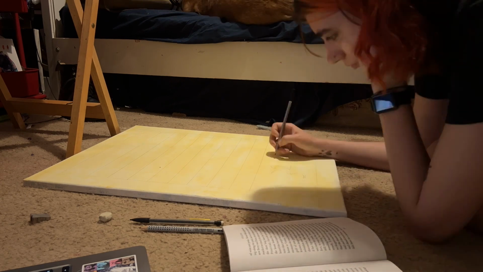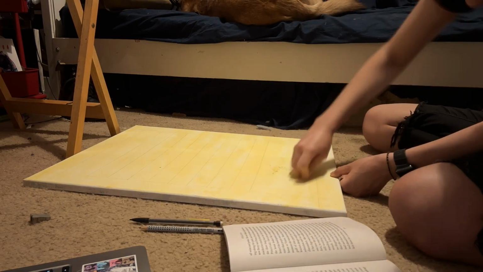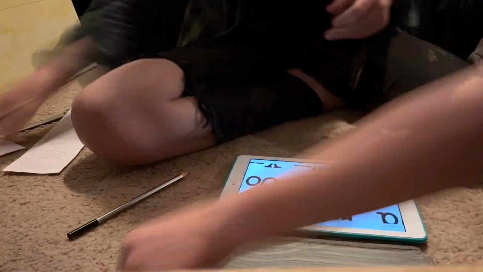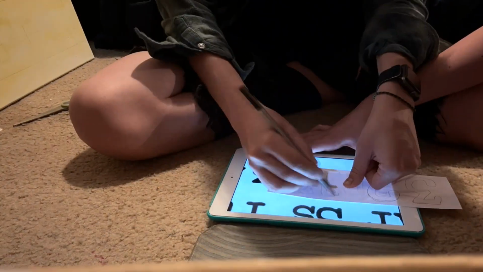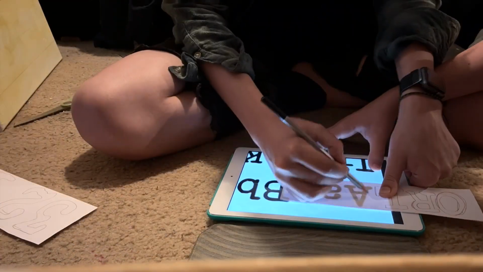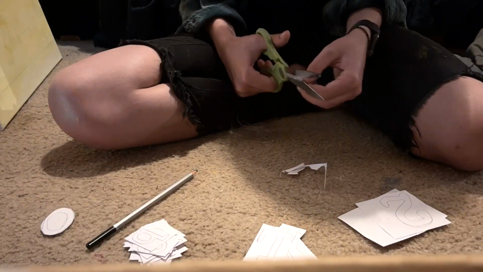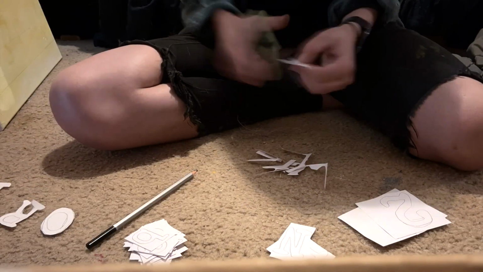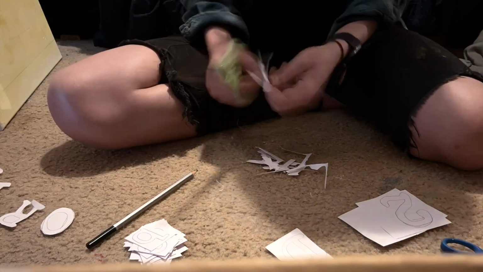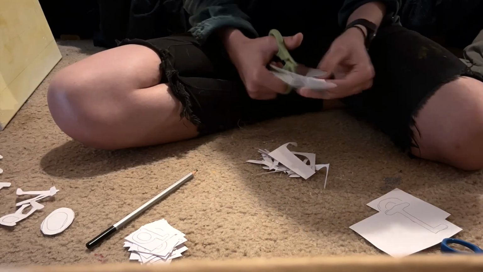Originally, I tried to freehand the words and page numbers, but as you can see, it did not go well. What I decided to do instead is trace the letters and numbers I needed onto a piece of cardstock, and then I cut each letter and number out so that I could trace them onto the canvas.